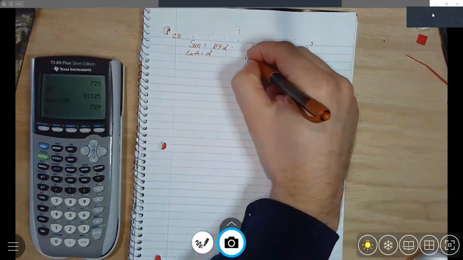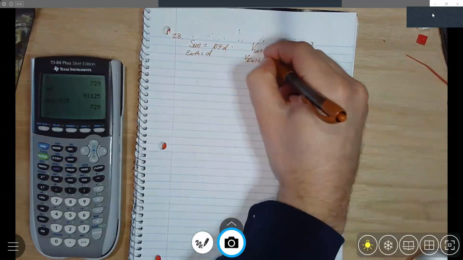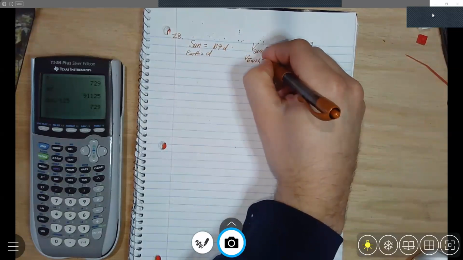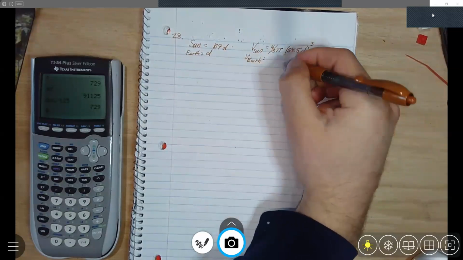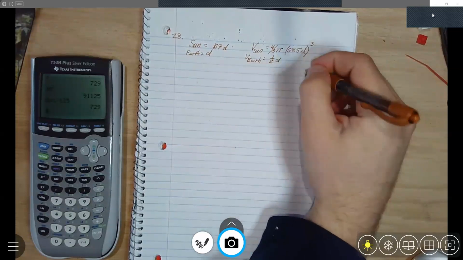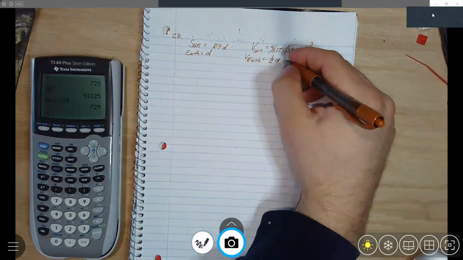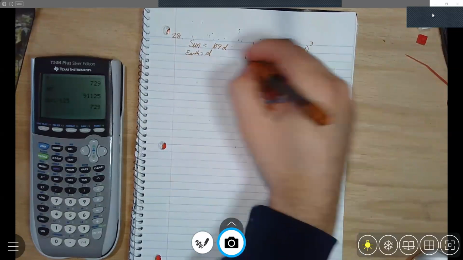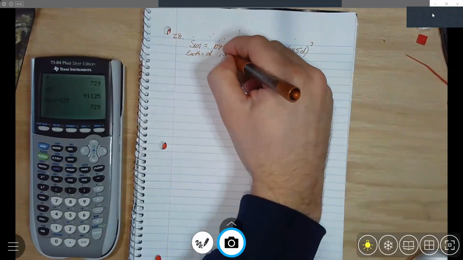The volume of the Earth: sorry, the radius is half d.